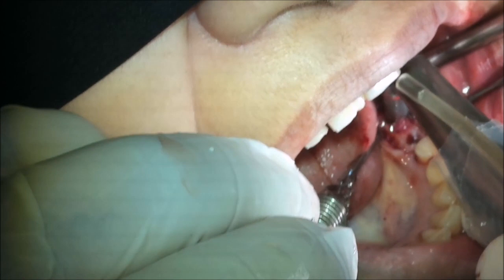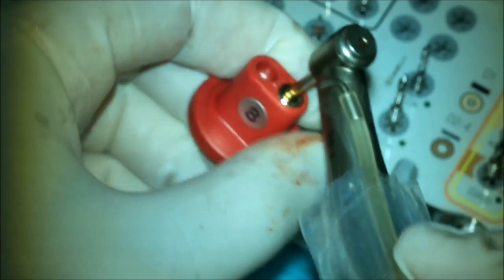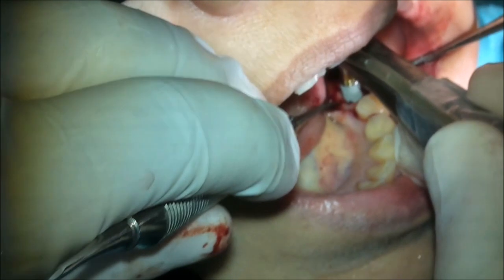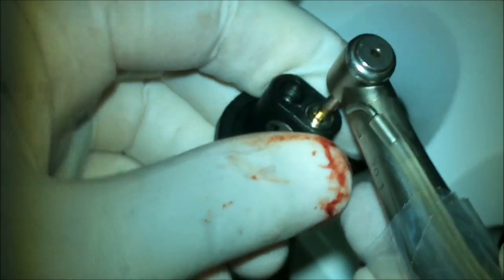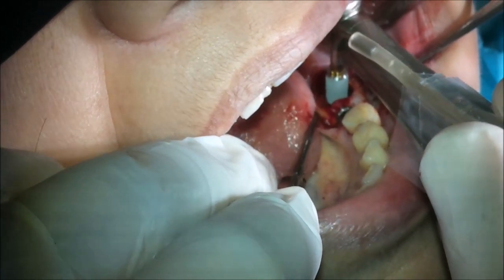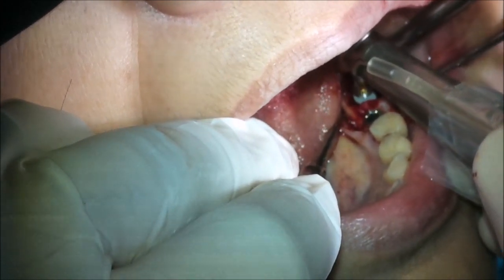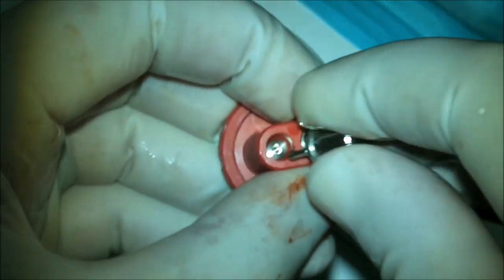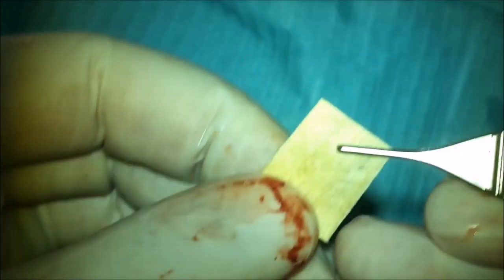In this case, we plan to put a 4 millimeter diameter implant at the site of the first molar, while we are going to use a 4.5 millimeter implant at the site of the second molar. Of course, we are going to make bone augmentation for the socket and for the bone resorption area around the second molar.